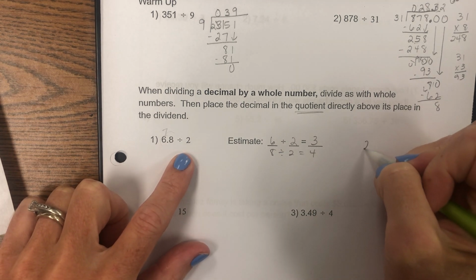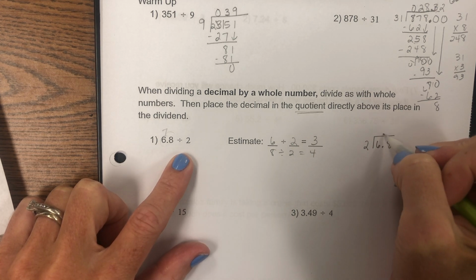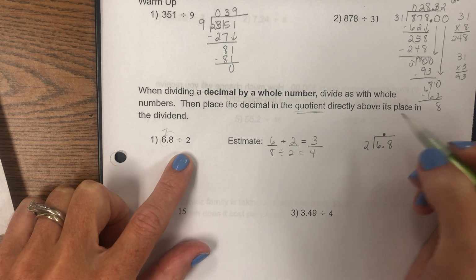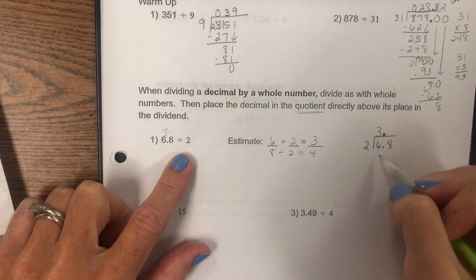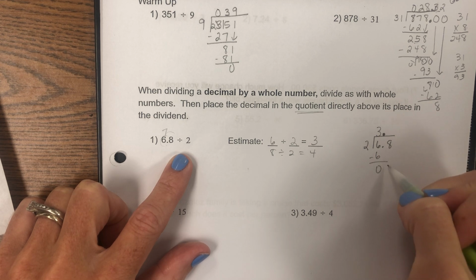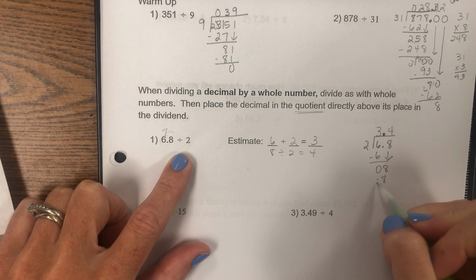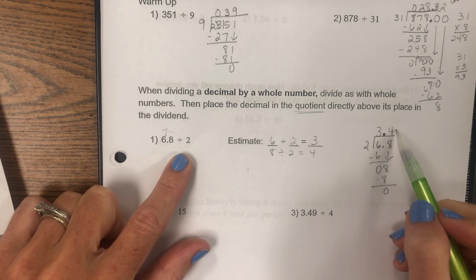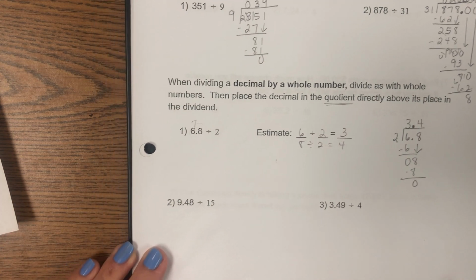So we come over here, 6.8 divided by 2. I'm going to put my decimal straight up so I don't forget, and divide like normal. 2 goes into 6 3 times. 3 times 2 is 6. Subtract, bring down my 8. 2 goes into 8 4 times. 4 times 2 is 8. Subtract, and I get my answer of 3.4, which is between 3 and 4.